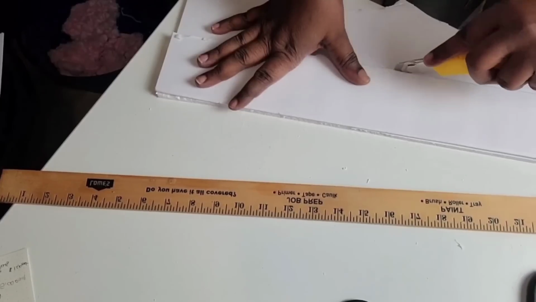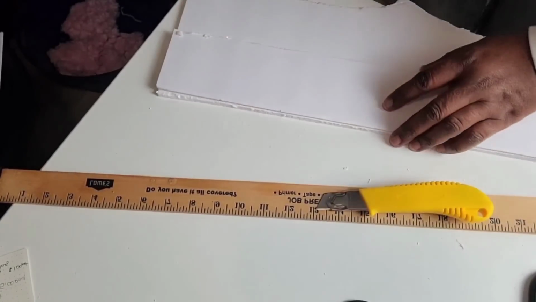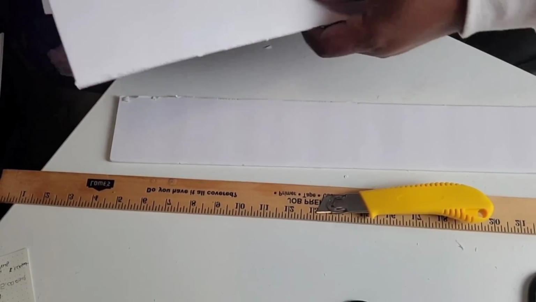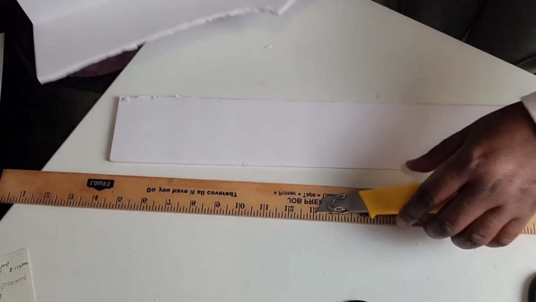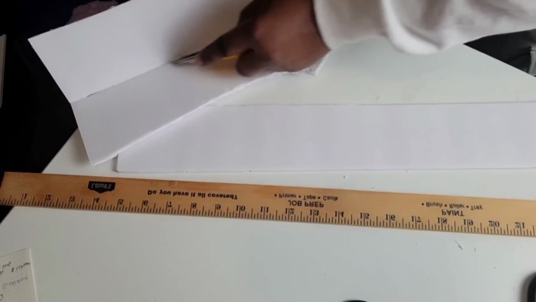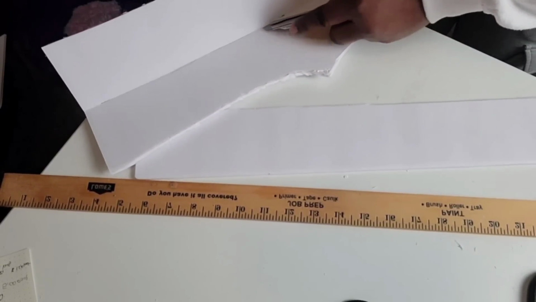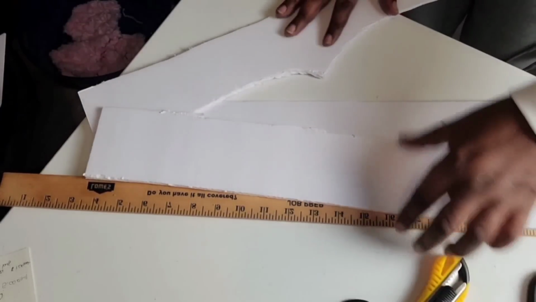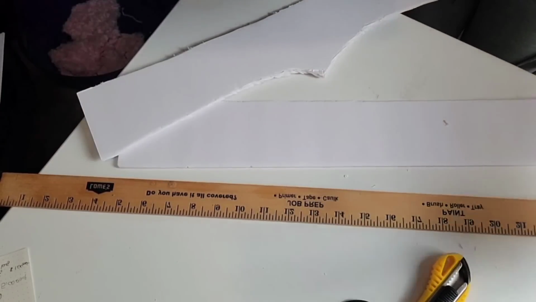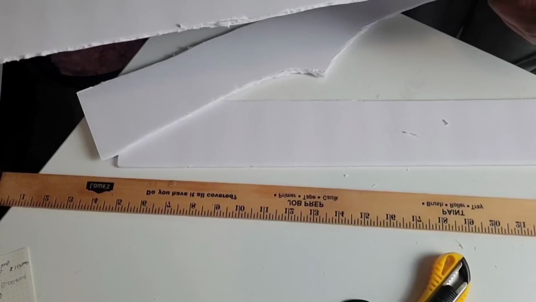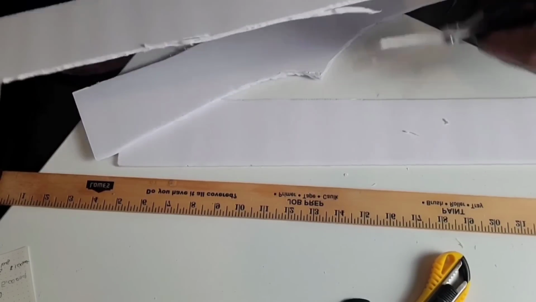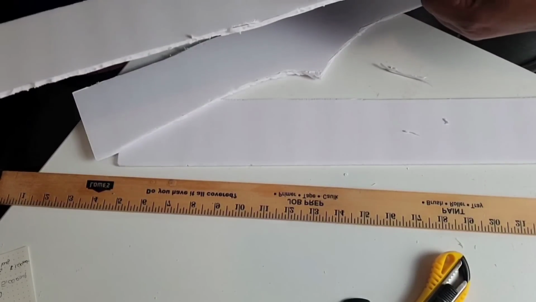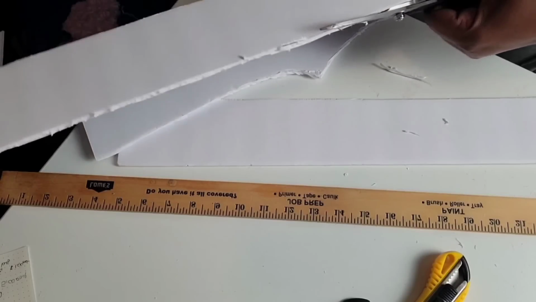Y'all see how bad I'm cutting this? Anyways, I know y'all got to see that. Look at this mess. Okay, so granted, you can cut straight, but your girl cannot, obviously.